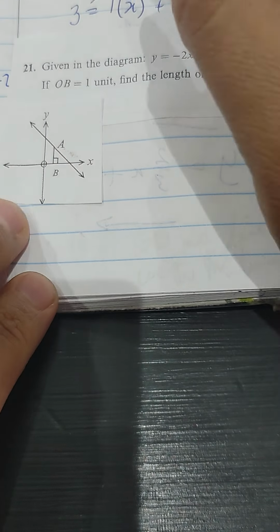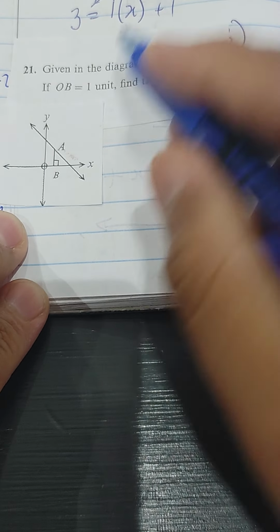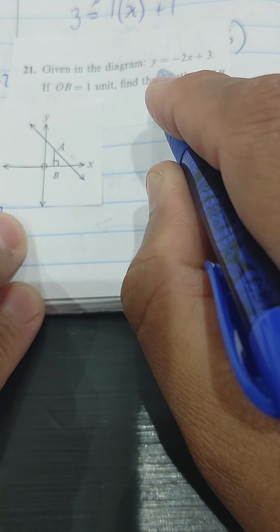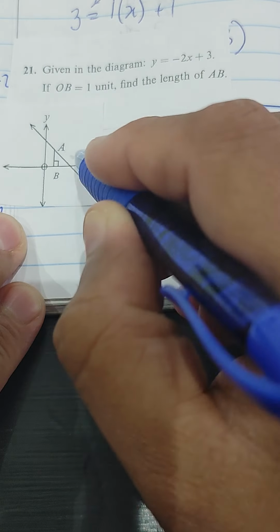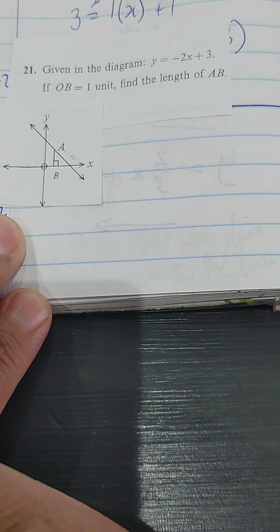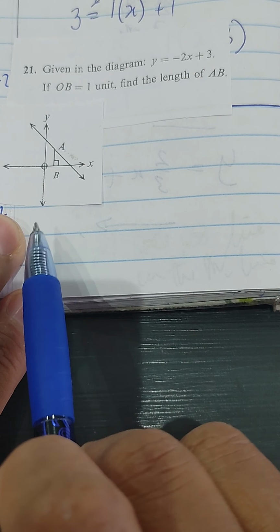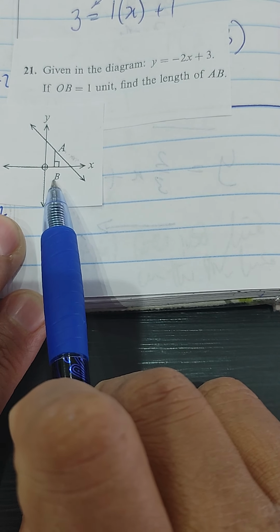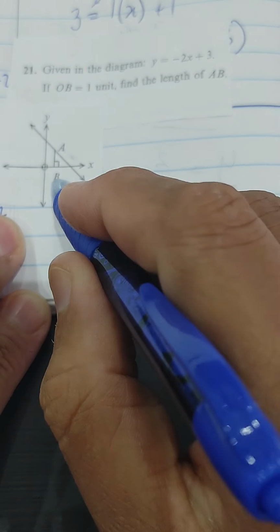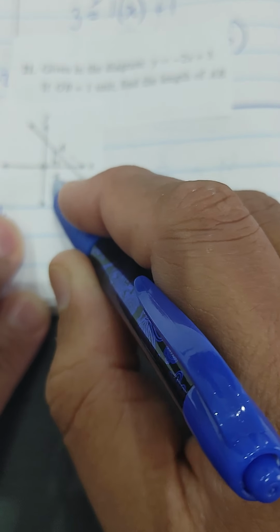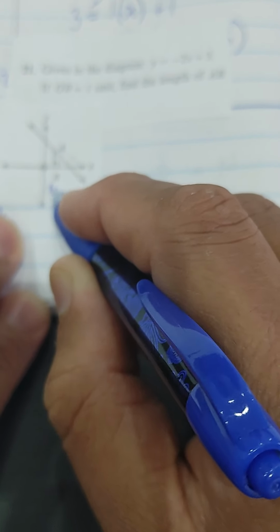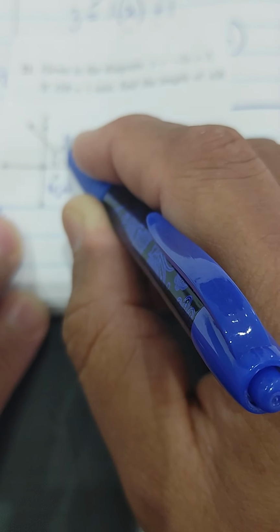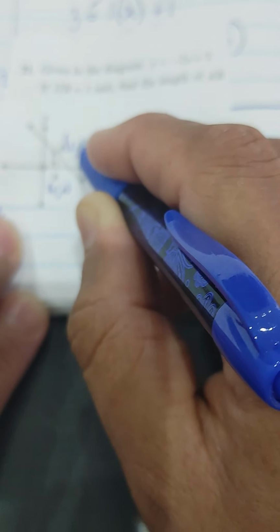Okay, so for number 21, in the diagram, y is equal to negative 2x plus 3. So this is the equation of that straight line. We are told that OB is 1 unit. So if this is 1, then the coordinates of B will be 1 and 0. The coordinates of A, we know it's parallel to your x-axis, so it has a constant x value of 1 and some y value.